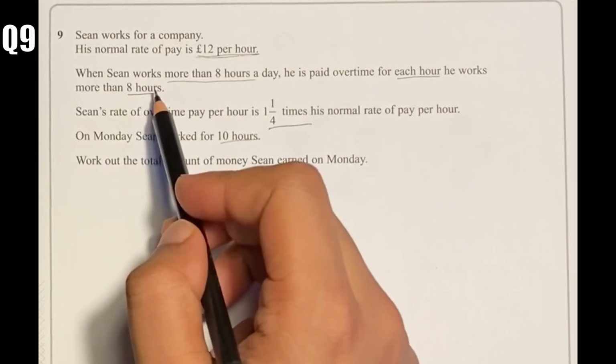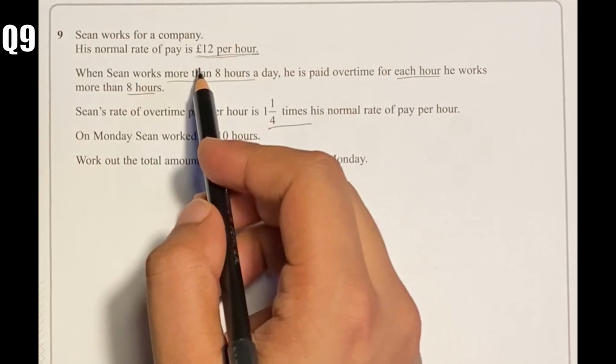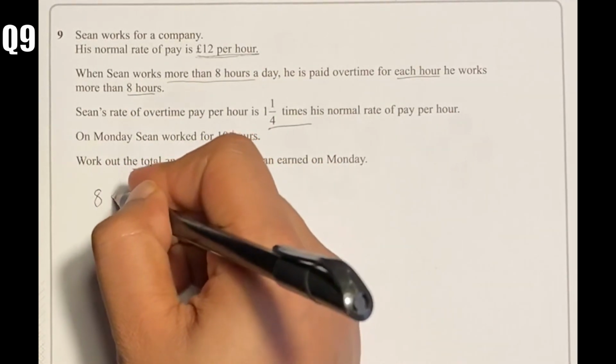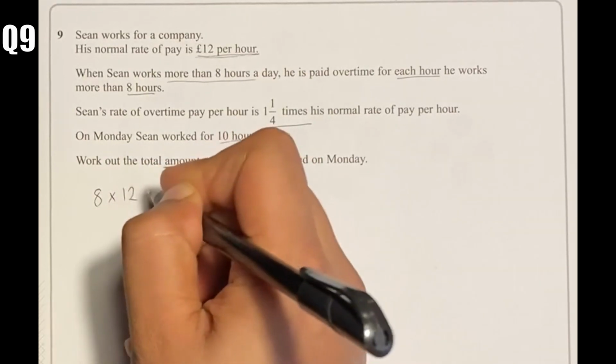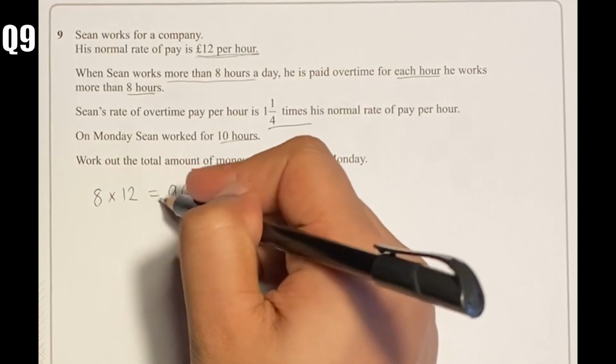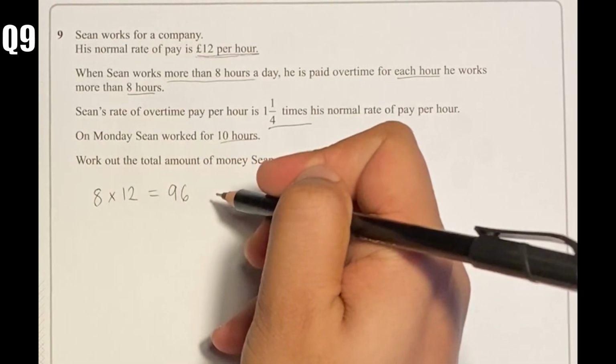We know for each hour he works for 8 hours, he gets paid £12 per hour. So the first thing we can do is just work out how much he got paid for the first 8 hours, which will be 8 times 12. And that gives us £96. So for the first 8 hours, he got paid a total of £96.